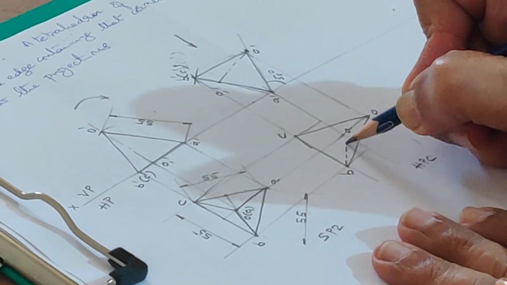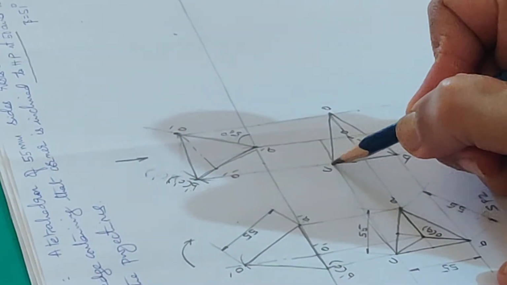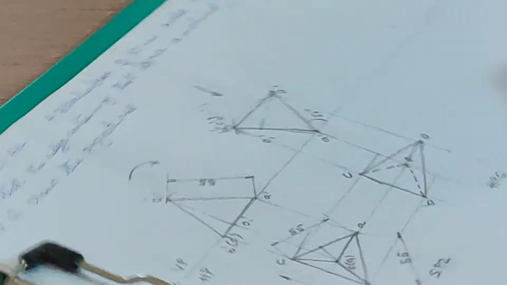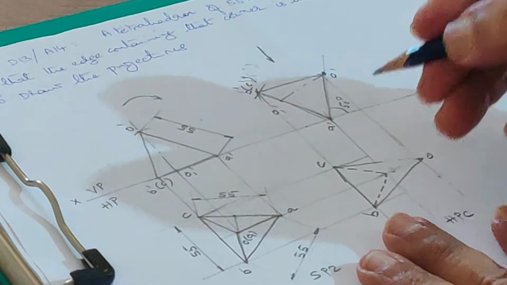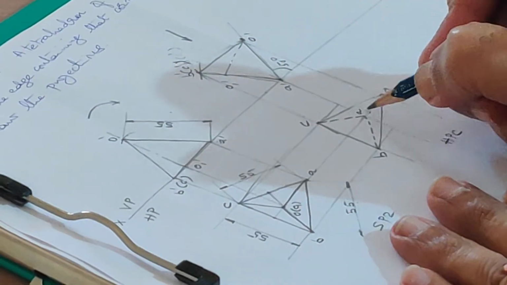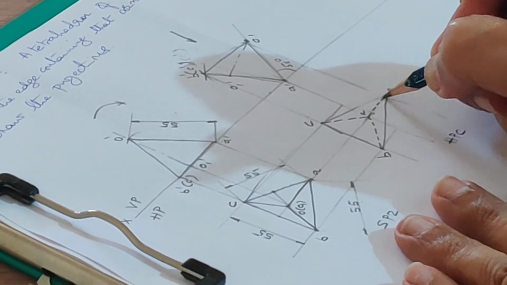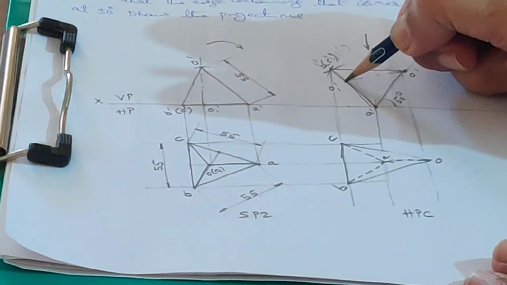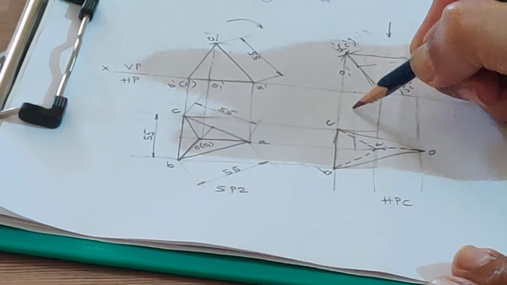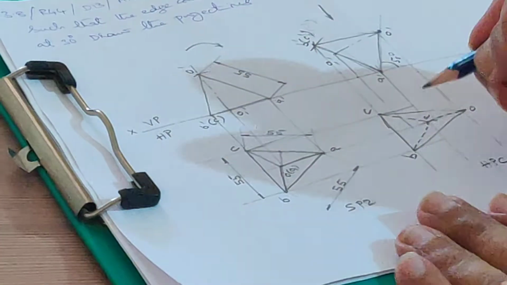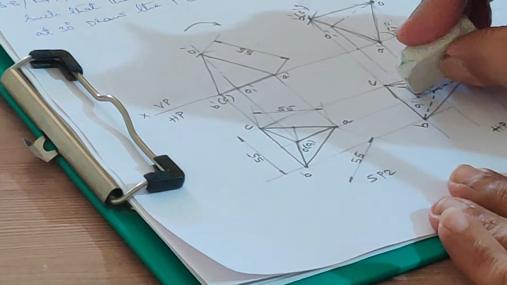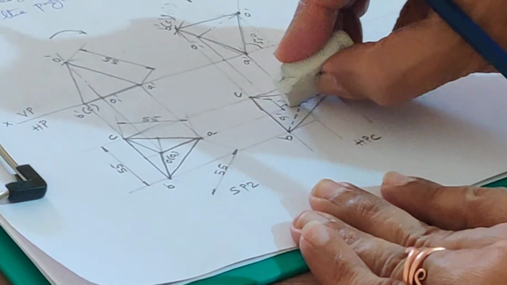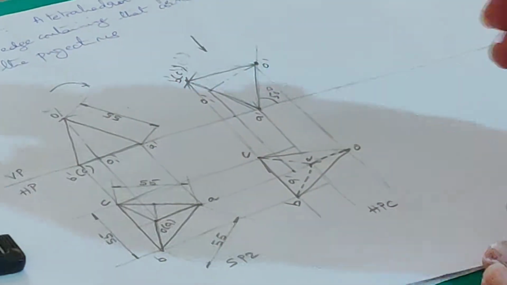Now because the base is away from the observer, only this edge is visible, the remaining two edges are invisible. So the connection also will be invisible. And you can finally project O1 dash down so that you can mark it here. So a little portion of the axis you will be able to show as a chain line.